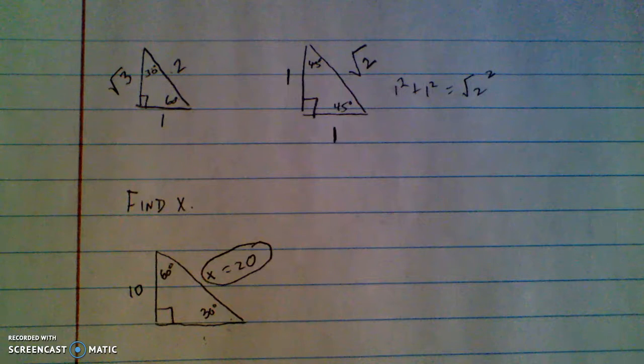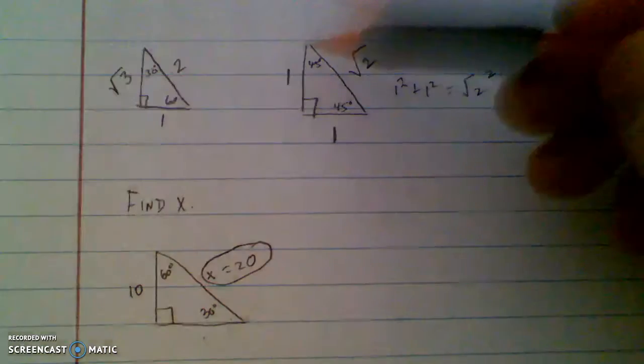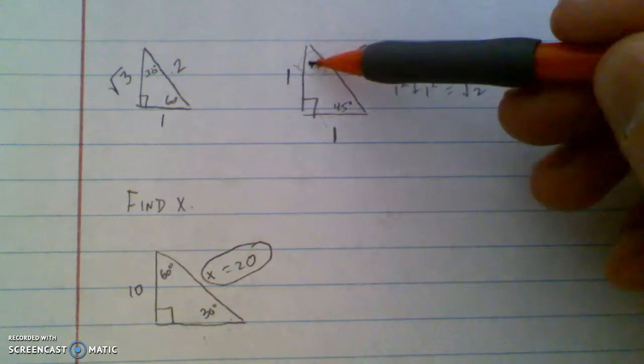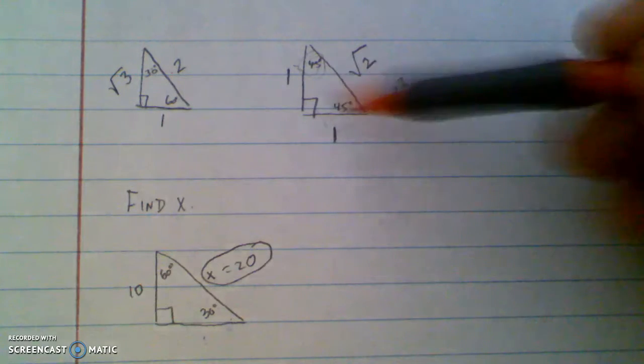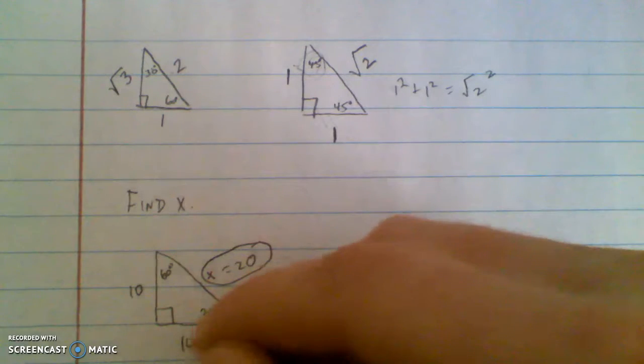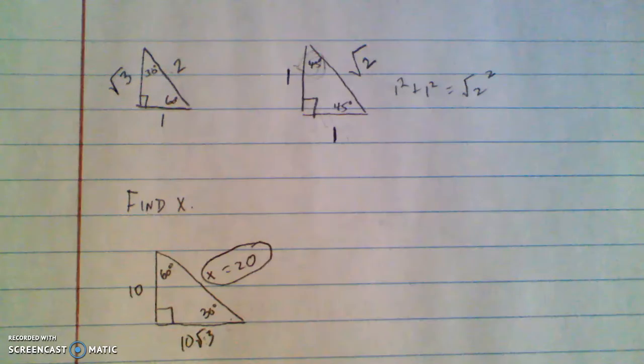Why did you say 10, Pascal? What type of triangle does that work for? The lengths of the two legs are the same if it's a 45, right? Doesn't work in 30, 60, 90. So I agree with Cade. It would be 10 radical 3.